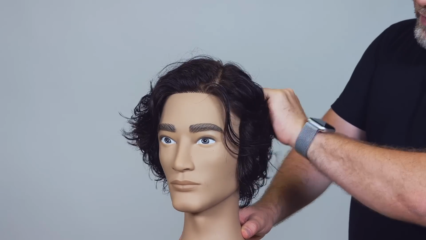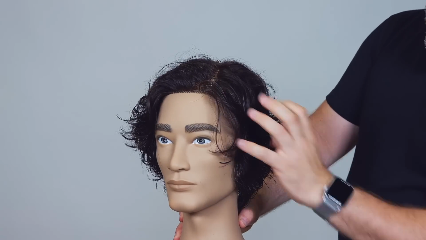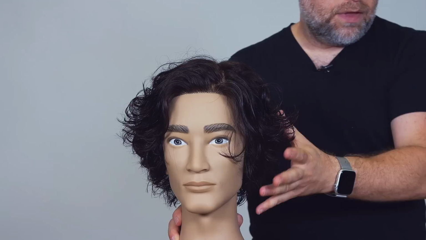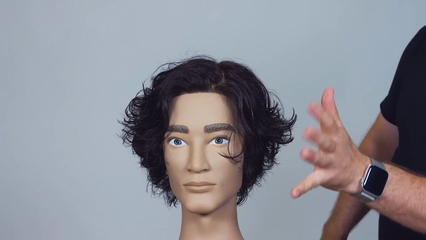Same thing on this side, the entire back in through here. I did that with the shape, so it removes some weight that lays over the bottom in through here, which is what allows this sort of flip and these movements.